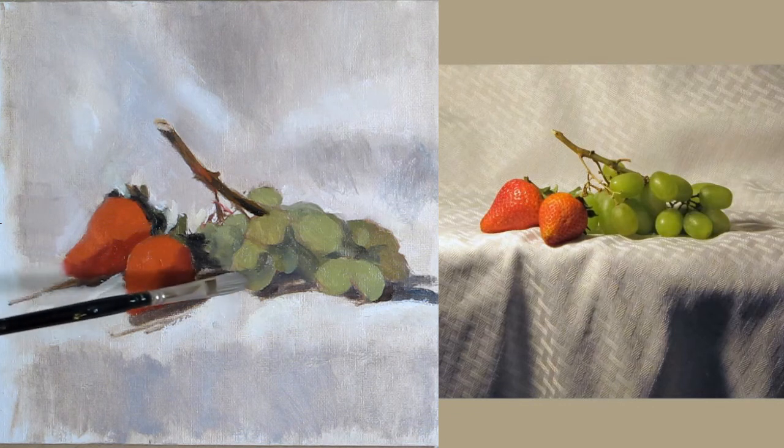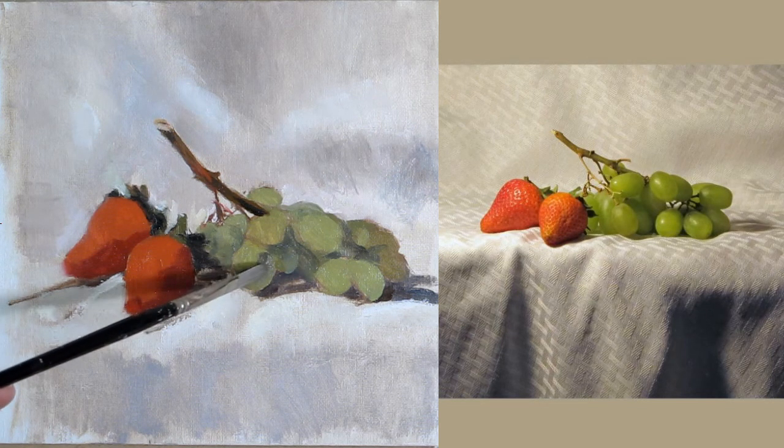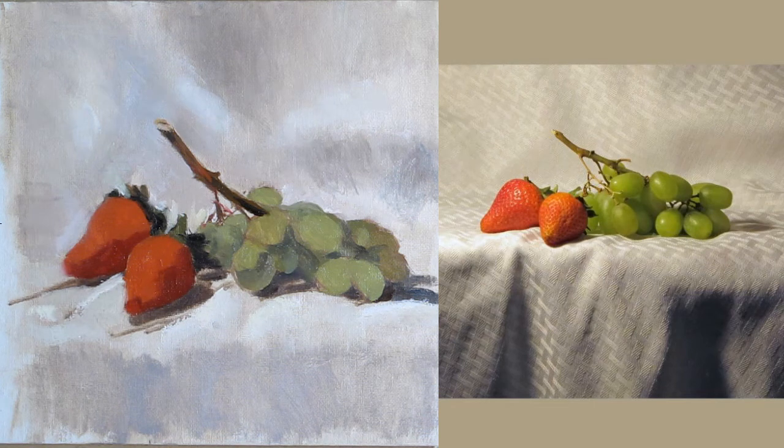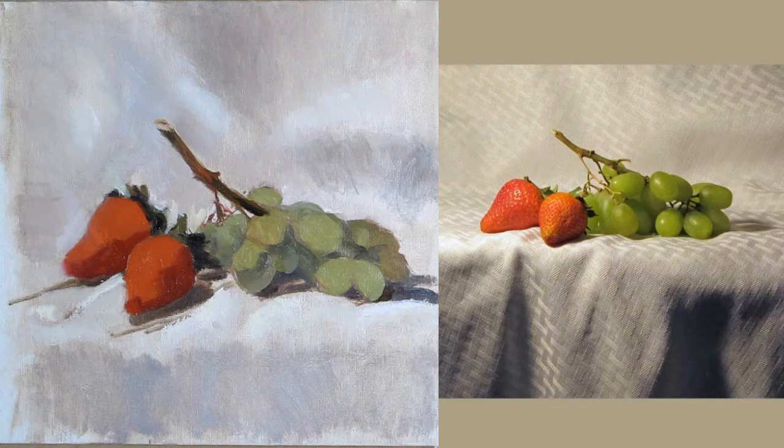Okay, so this is the shadow side of the grape. Then we have some reflected light, and we can go ahead and bring that in. Now remember, it has to be darker than anything in the light, so we can bring a little bit more reflected light into that grape.